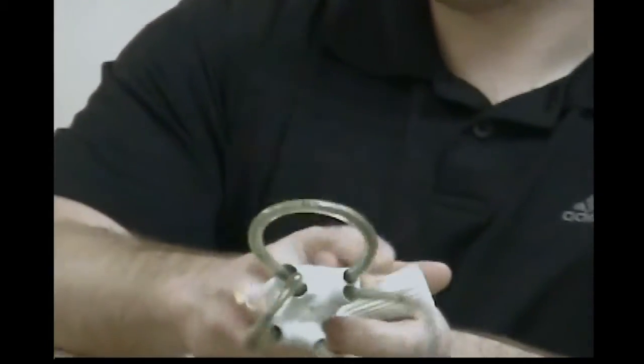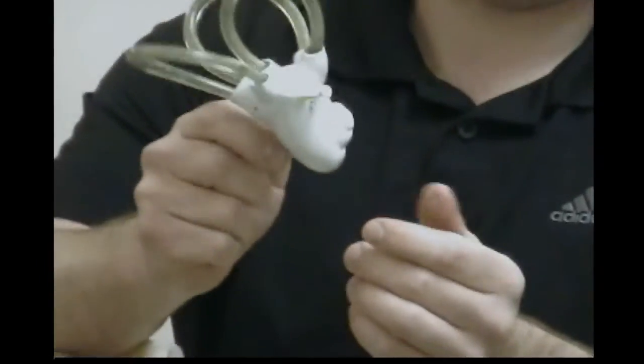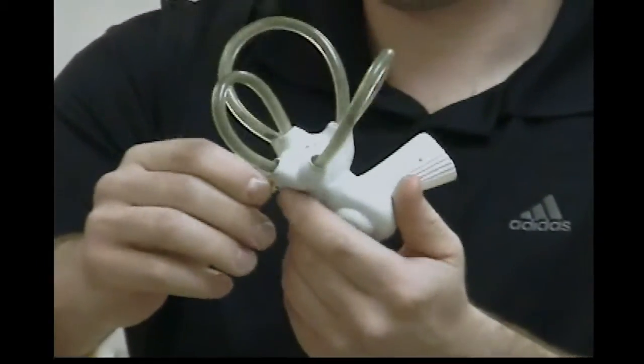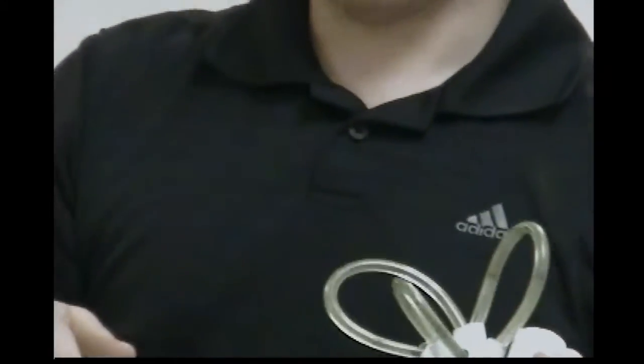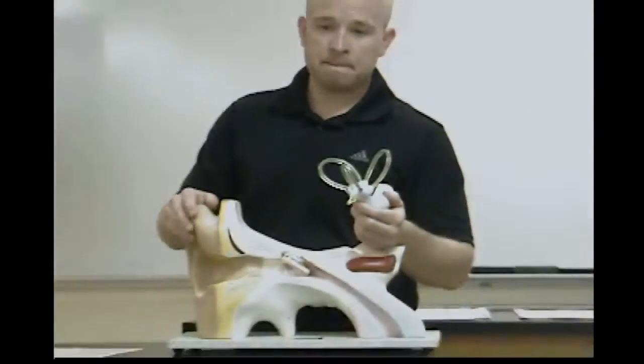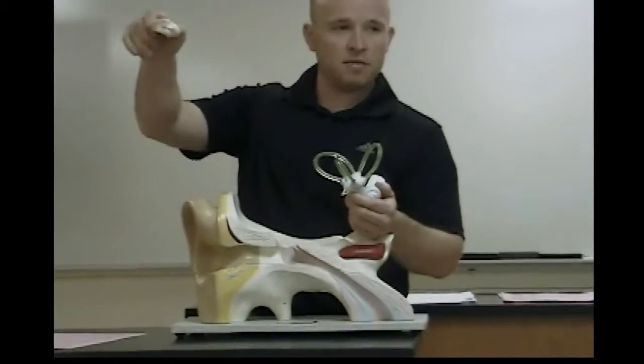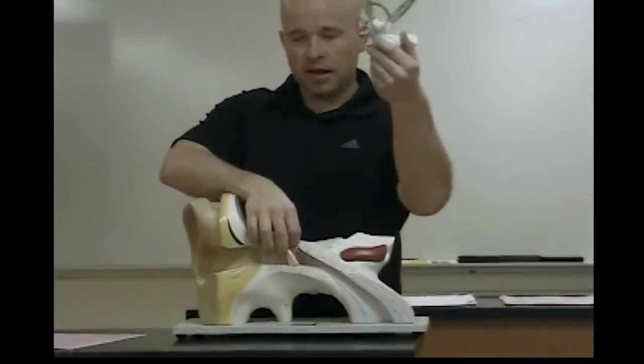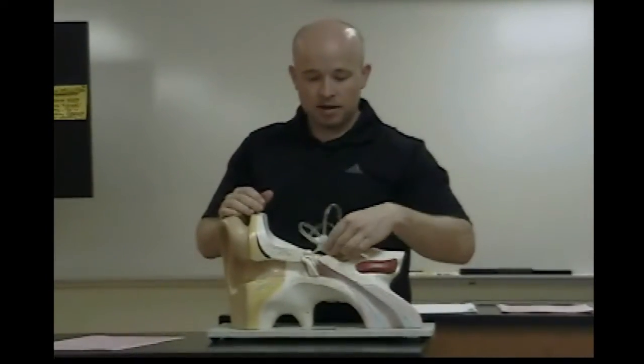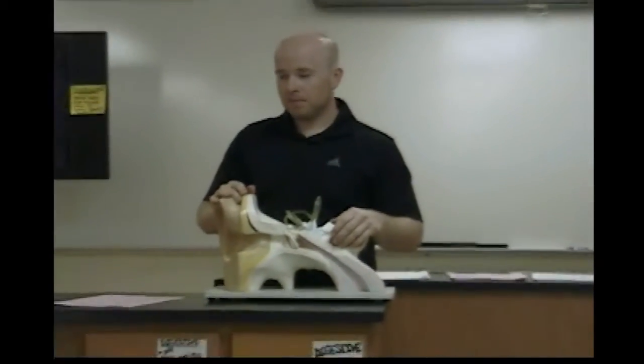Okay. So those are the structures that you guys are going to be responsible for on the lab exam. 3 parts of the ear. What's this out here? Outer. Where are the ossicles at? Middle. And then where do you find the nerve and the semicircular canals? Inner. Inner, right? Not too hard, is it? No. Okay. So that is your ear model. You'll probably have 5 questions on that for your test.